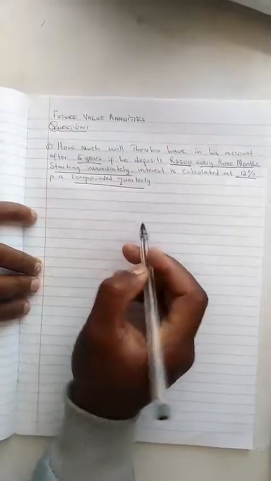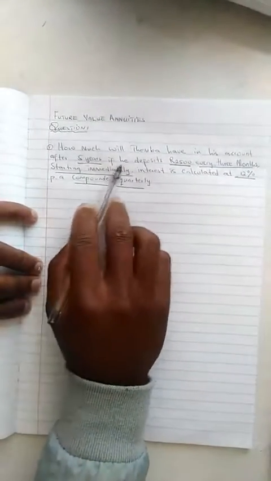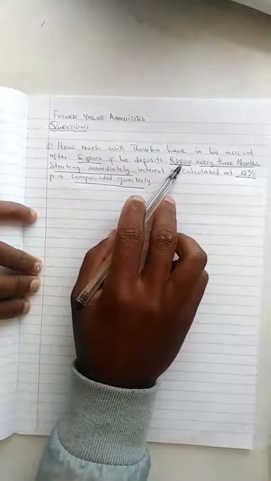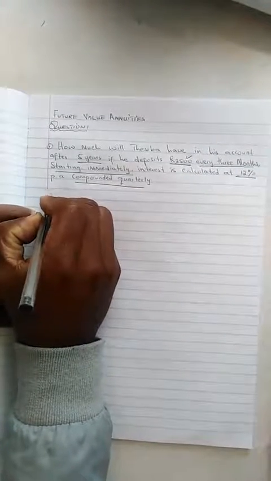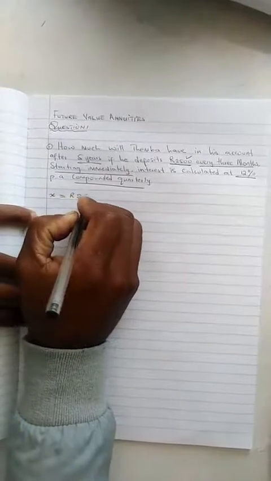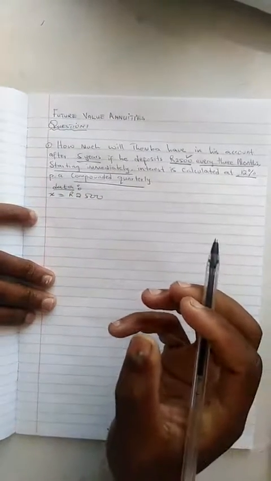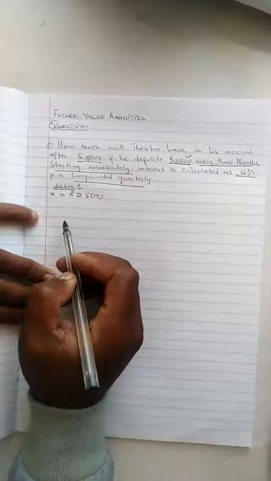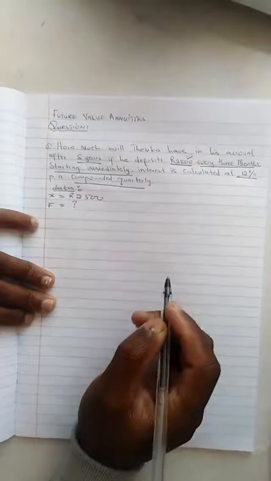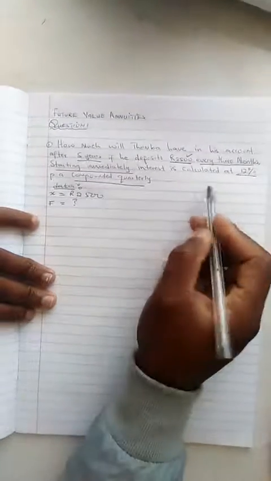Now let us check. Temba is said to deposit 2,500 every 3 months. So the money is fixed. The value of X is equal to 2,500. Remember, what is the value of X? The value of X is the fixed regular payment, which is 2,500. We are calculating F here, which is the future value annuity.